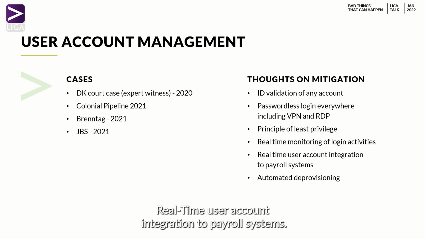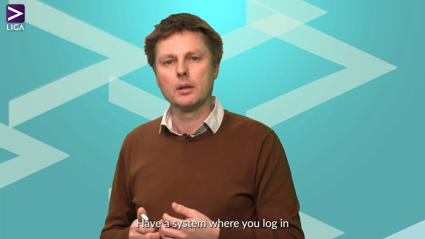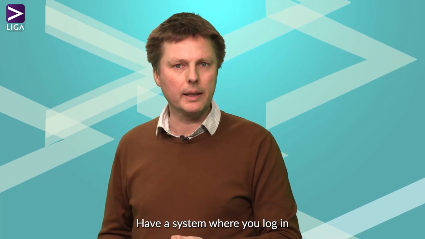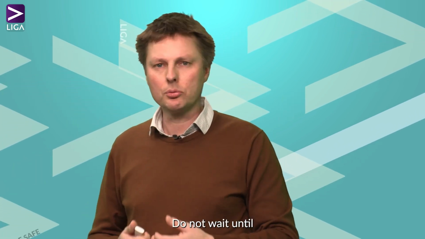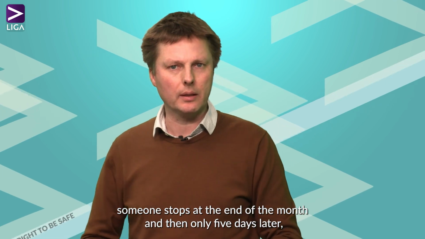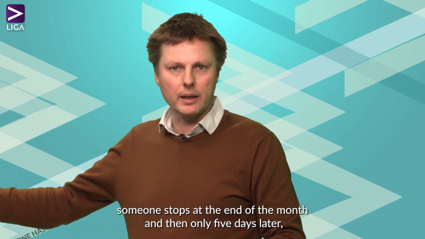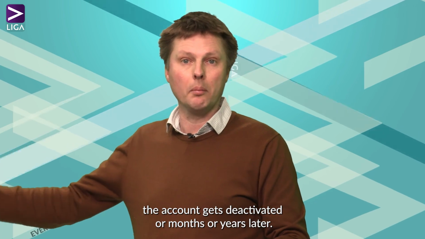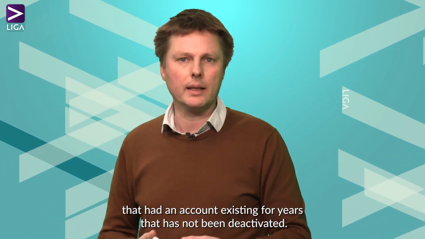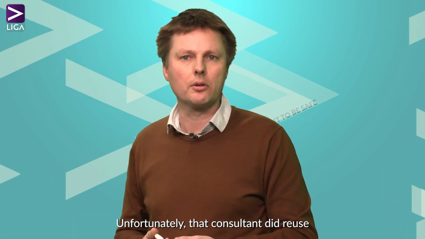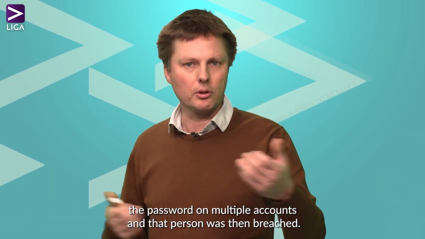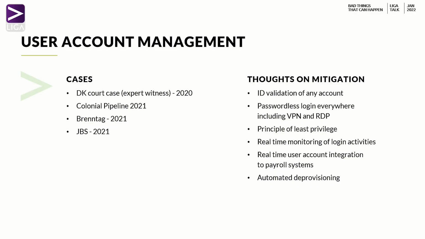Real-time user account integration to payroll systems. Have a system where you connect your payroll with your user system. Do not wait until someone stops at the end of the month and then only 5 days later their account gets deactivated, or months or years later. In the Colonial Pipeline case, I think that was an external consultant that had an account existing for years that had not been deactivated. Unfortunately, that consultant did reuse the password on multiple accounts, and that person was then breached.